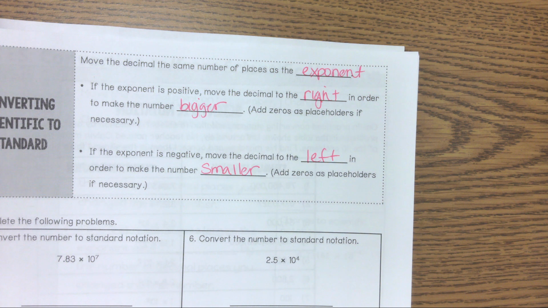And you need... Eternity, come grab this for me. That's your, we're doing some scientific notation.